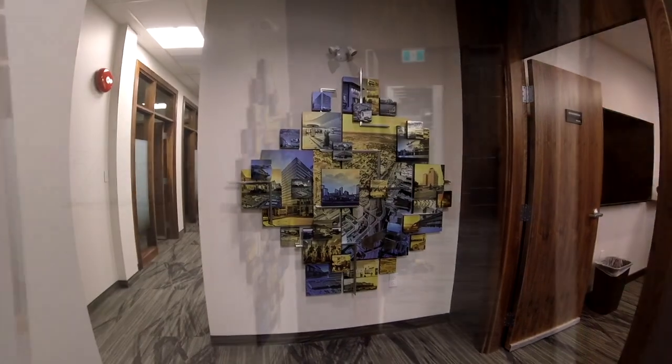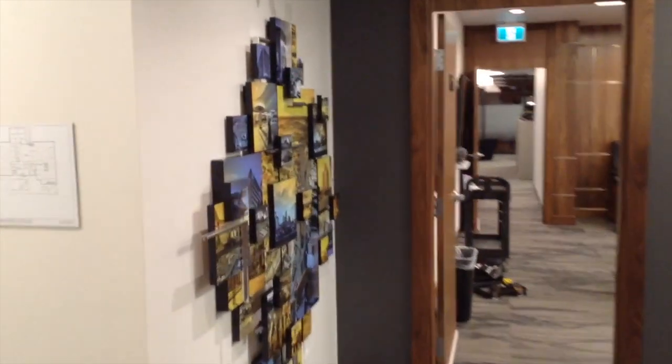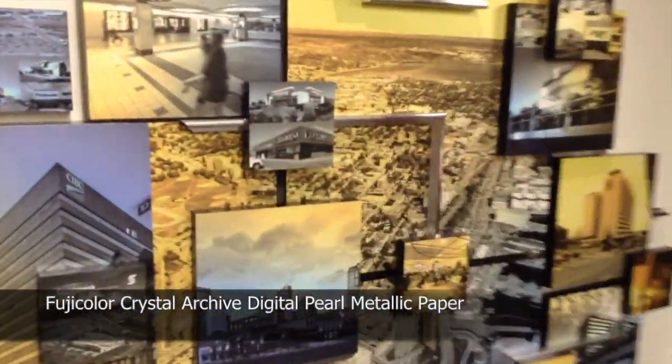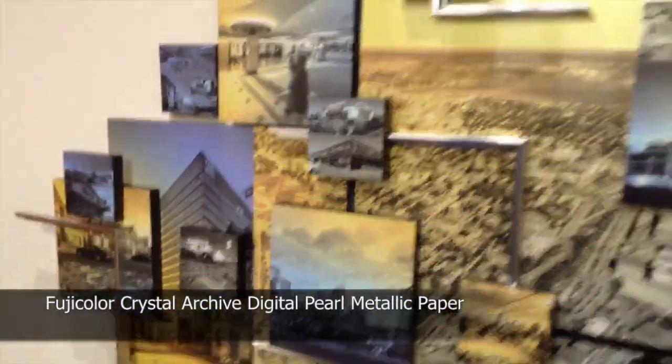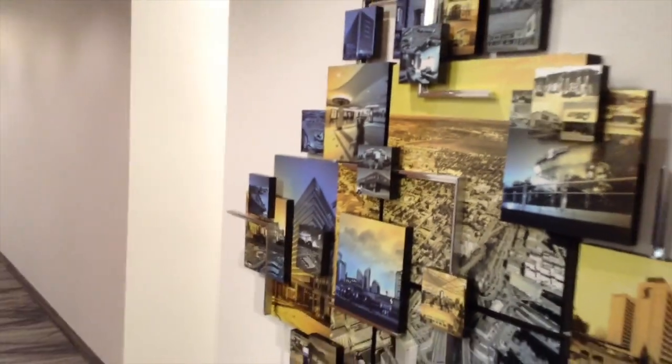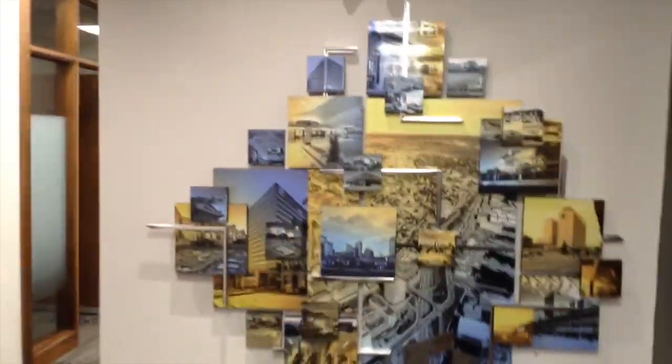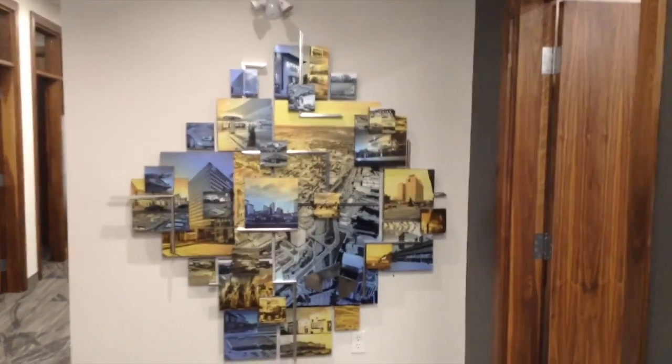The prints were printed with a metallic finish. That combined with the metal frames really, I think, gave it that crystalline, almost metallic feeling I was going for. You'll just get a glimpse of the logo fashioned from metal there in the corner.